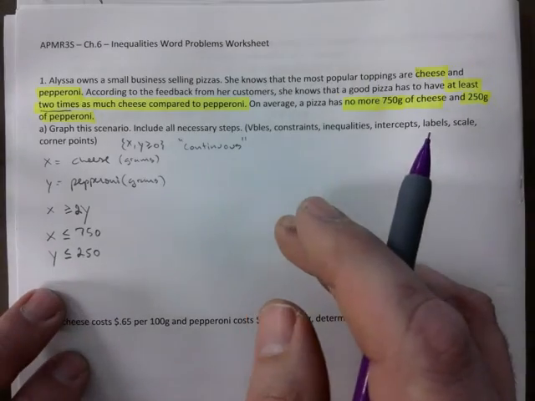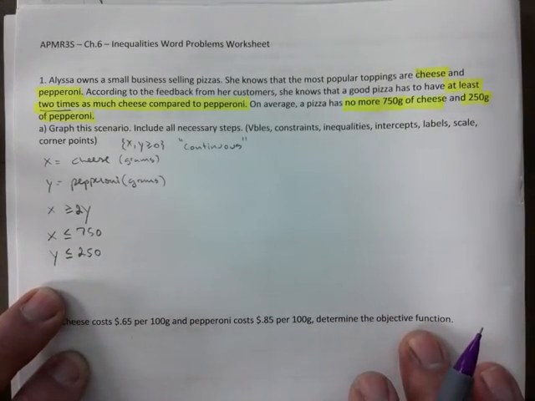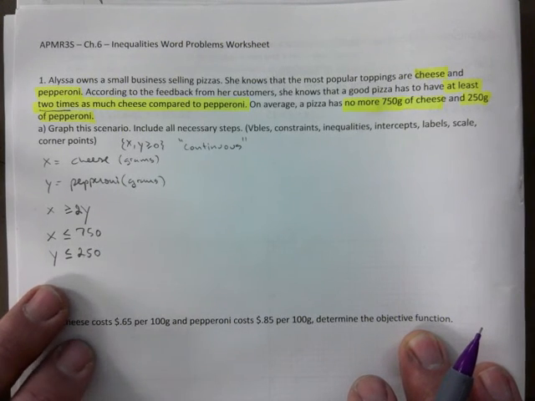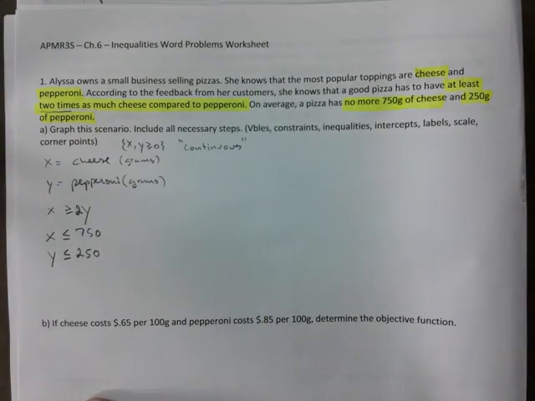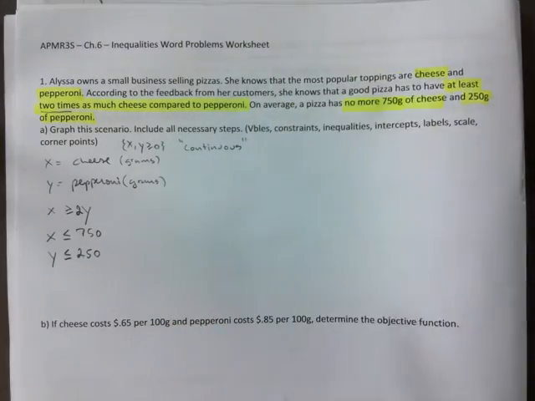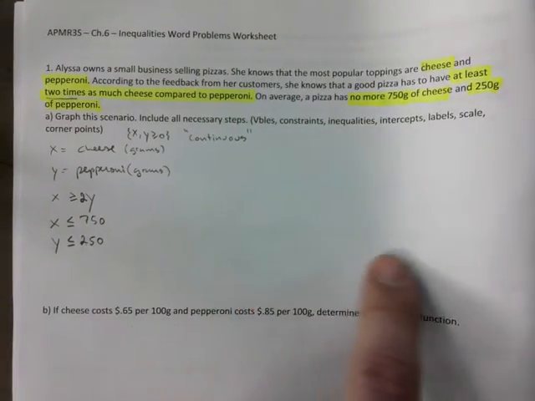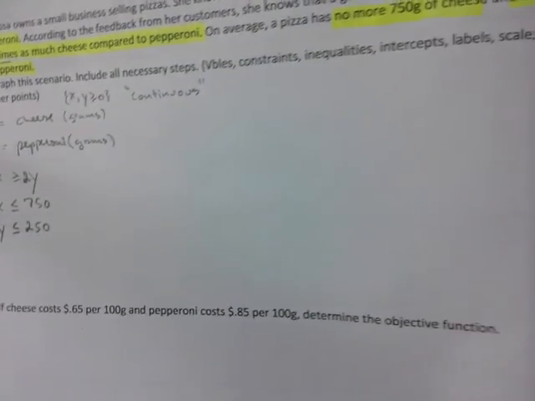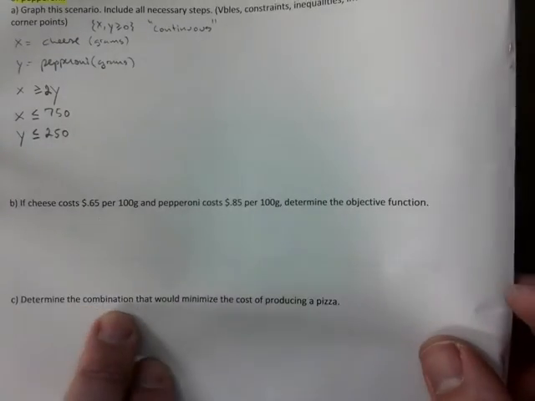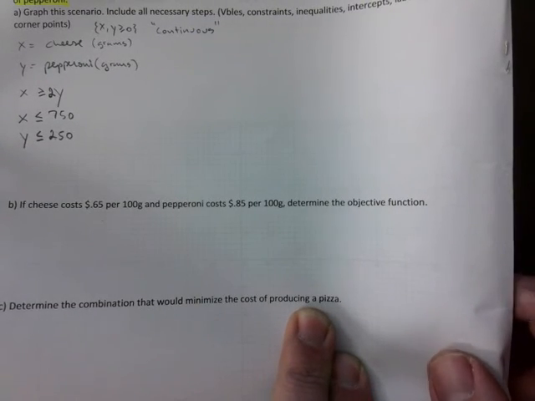Okay? And so these are my 3 inequalities. I'm going to leave them up to you to graph. How's that? I want you to get good at writing, so this is going to be part of your homework to come up with the graph and everything. You got to be a bit careful because this is all you have in terms of graphing space, so don't use up too much room there. And then you're going to find out the combination that would minimize the cost of producing the pizza. Okay? Let's go to 17.